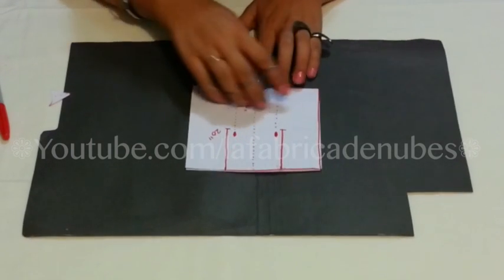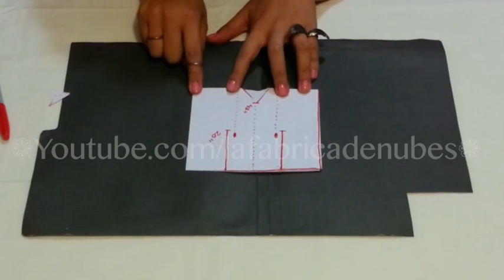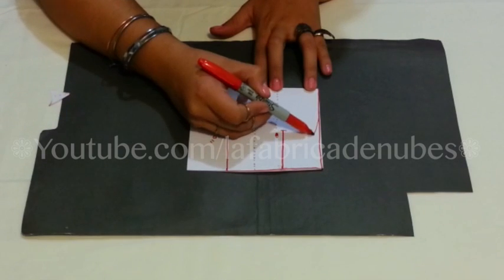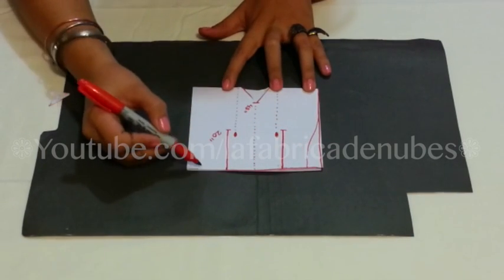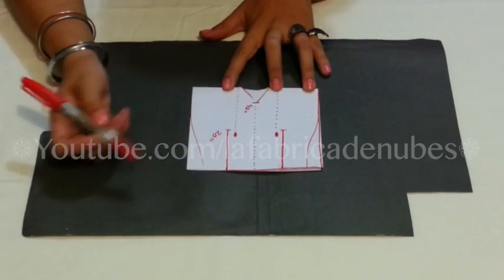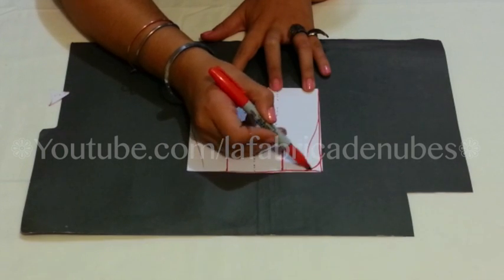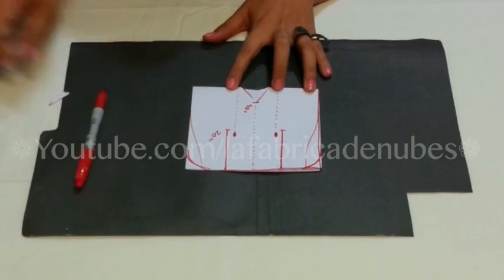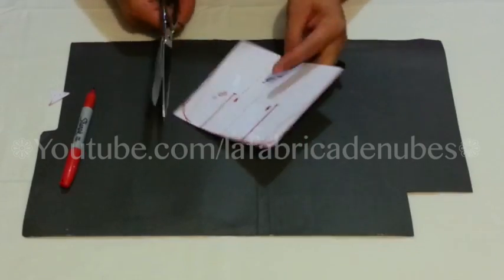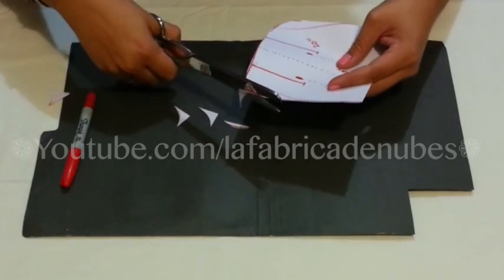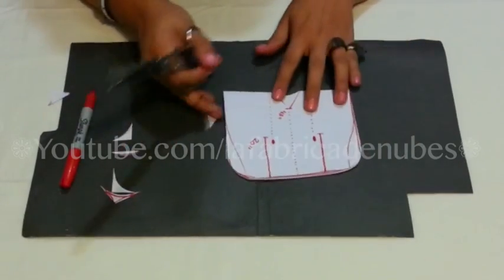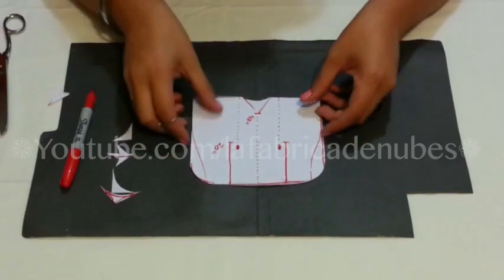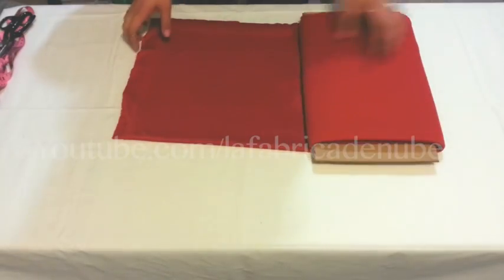Now decide the shape of your dress. You can keep the square, or another option is to draw a shape like this on both sides, or another option is to make the corners rounded. I will use this option. Decide the shape you want and cut it. And that's it, your caftan is ready to stitch. Now let's see how to make the real one.